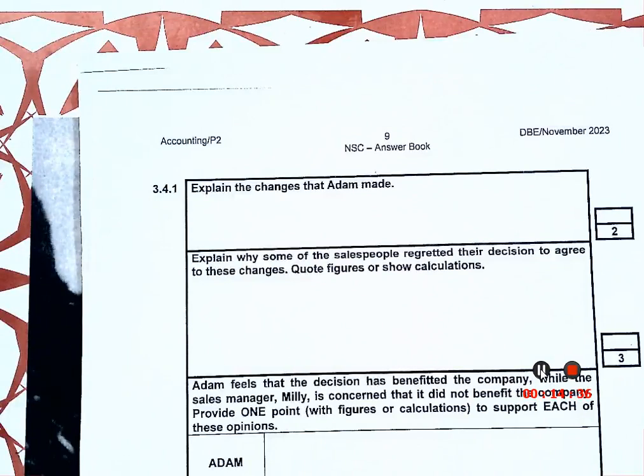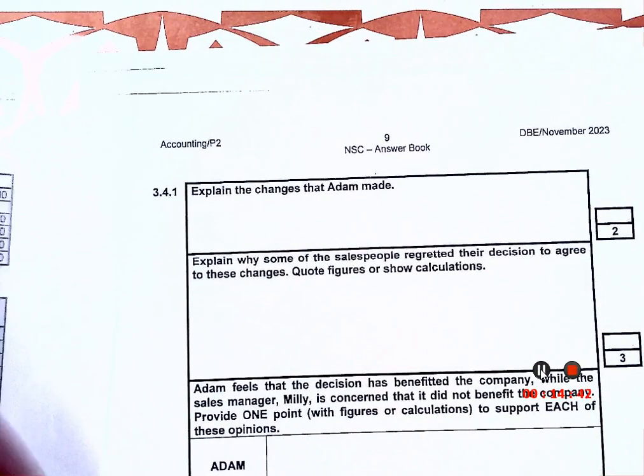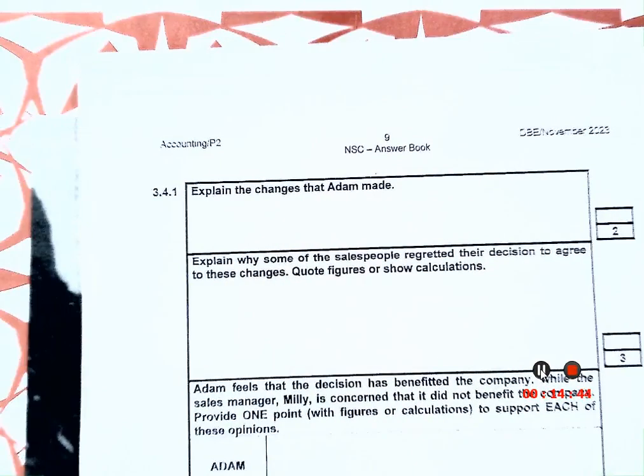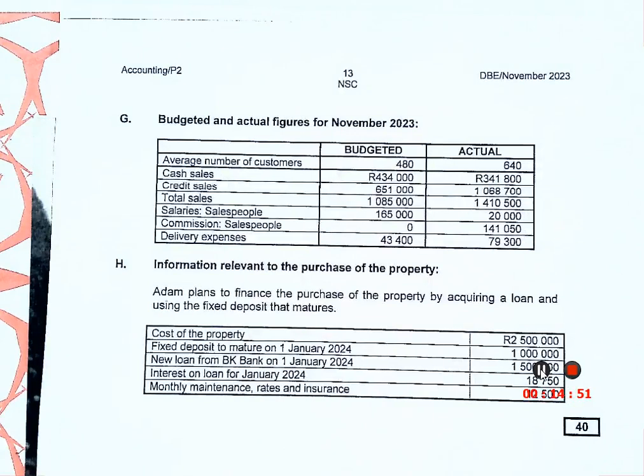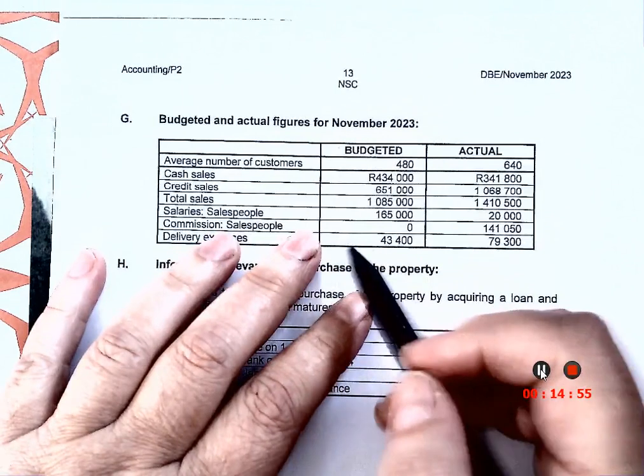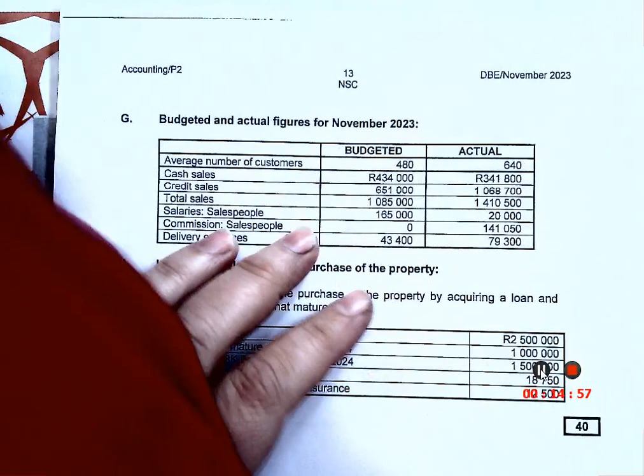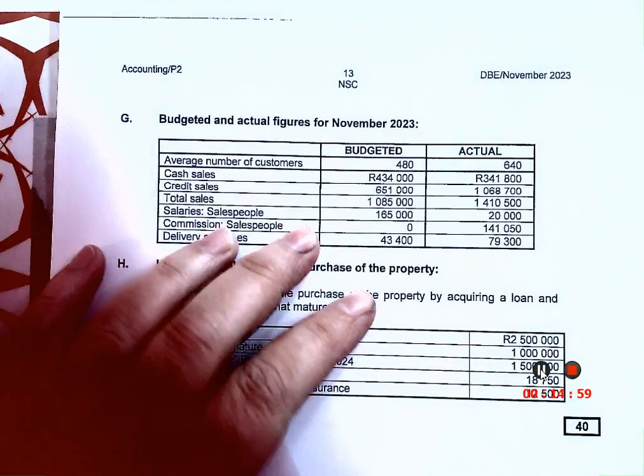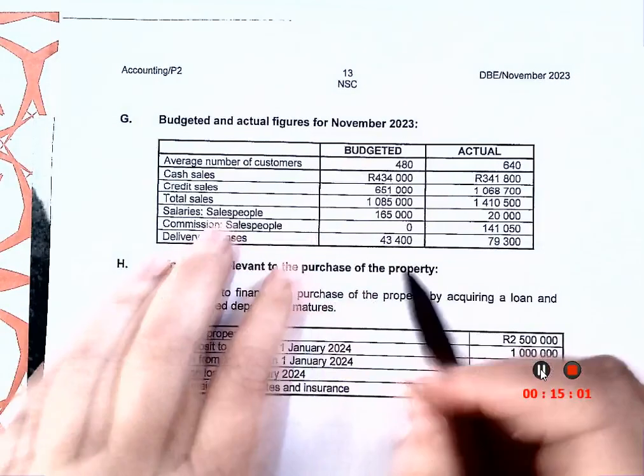Oh, what page? Why do I have a page 9? Why don't I have an information? Oh, here it is. Okay, here we go. Thank you. Please listen. So now when I look here, did they say I must look at G? Okay. Refer to G. Okay.